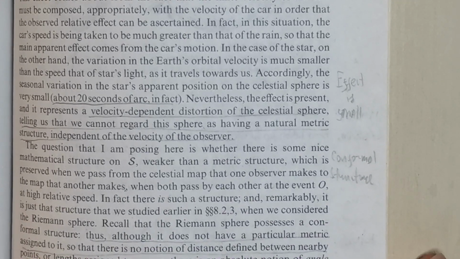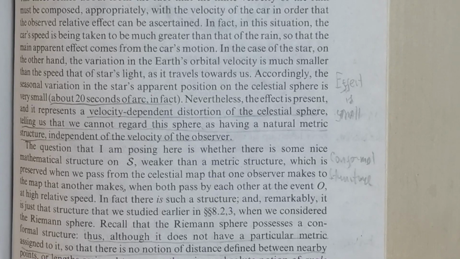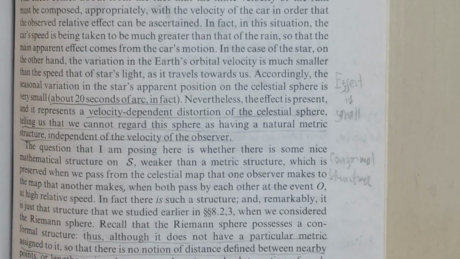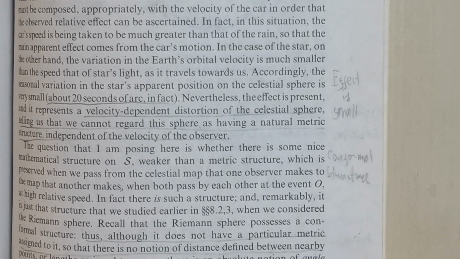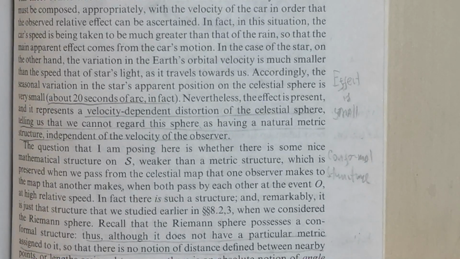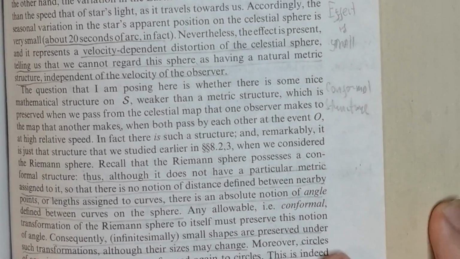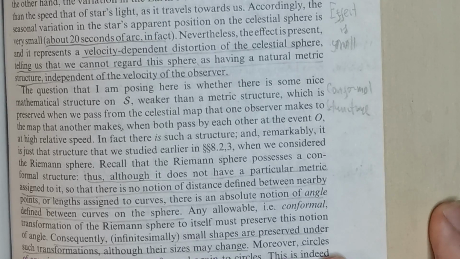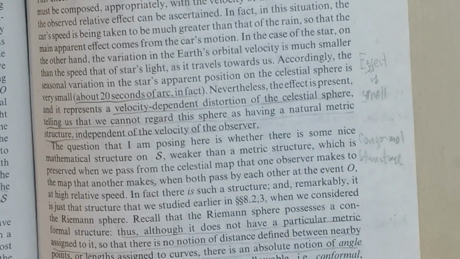But Penrose wanted to have some kind of structure universal to any observer, and he addresses that using the Riemann sphere. Yeah, I just want to try to recall how the Riemannian sphere is connected with this thing.